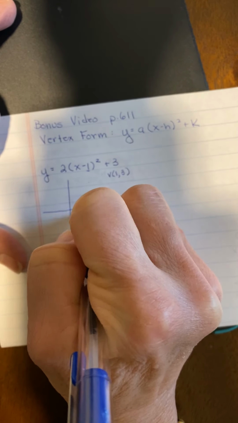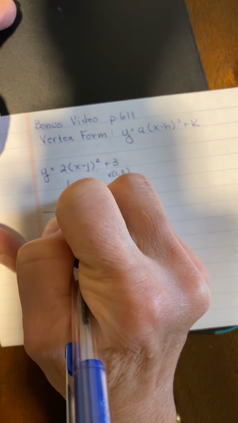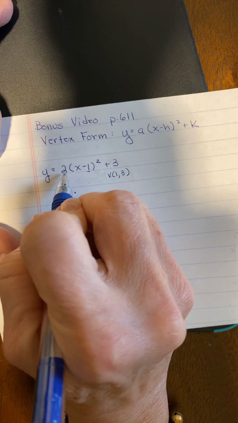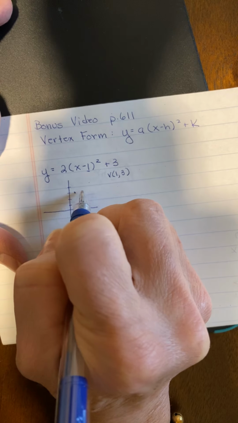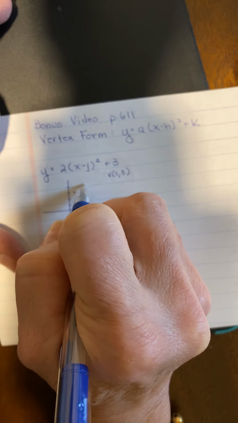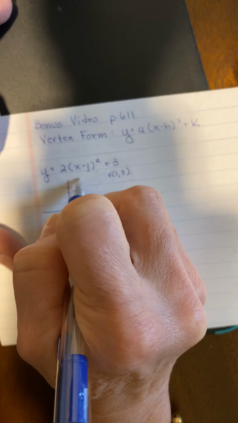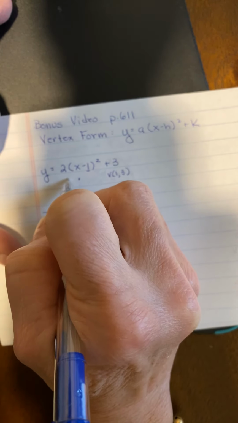So if I put a couple of slash marks down here, 1 comma 1, 2, 3, here we go. And then I use the A rule, the A is 2. So from the vertex, I'm going to move 1 to the right and up 2, and 1 to the left and up 2.